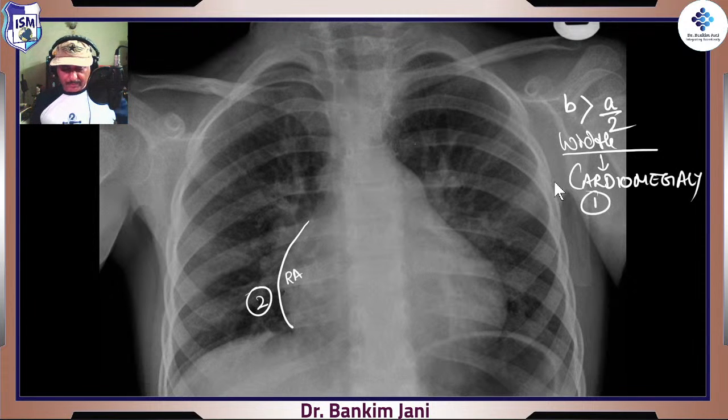So far everything looks fine. But watch for this. These are what are called the pulmonary vascular markings. See, these are the markings, and if you very carefully see, they are going all the way till the end. See these vessels, they are going almost till the end.